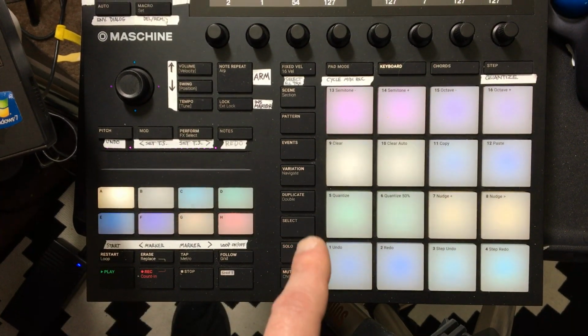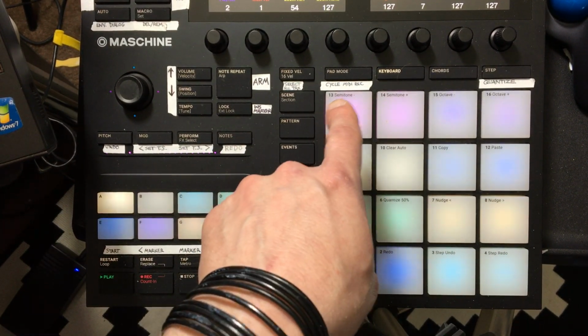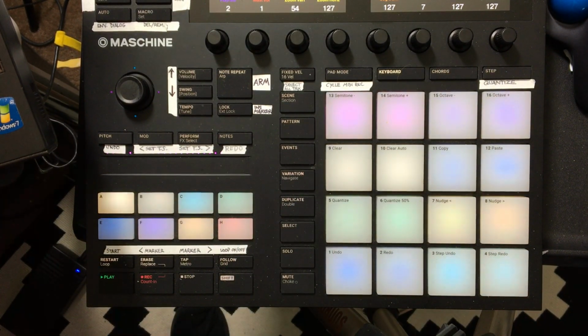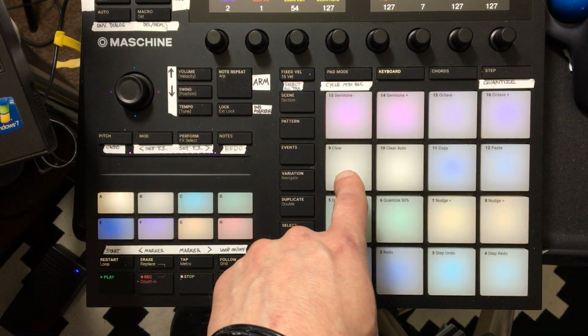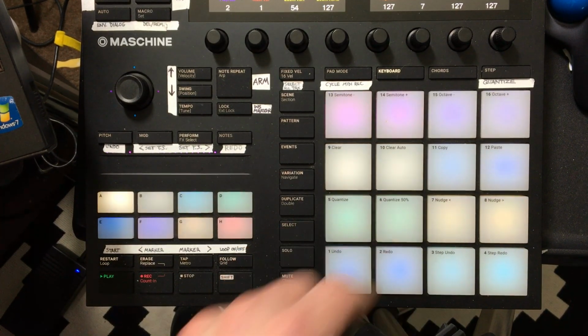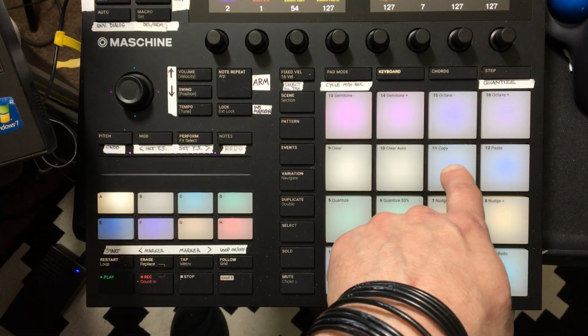Real quick, the pad pages. The first page basically does everything that the pads say. So semitone up and down if an item is selected, octave up and down if an item is selected. That I think is undo or delete remove. I think that's delete remove. I forget. There's so many things to map. Copy, that's actually copy and paste.